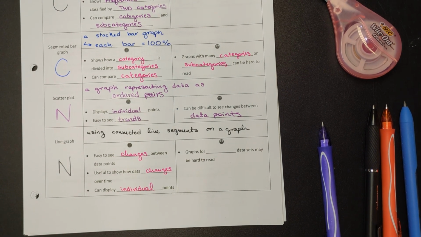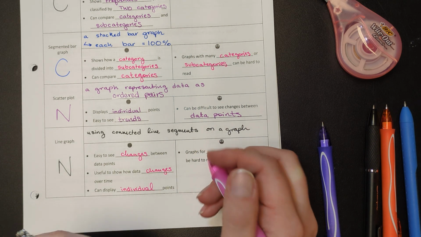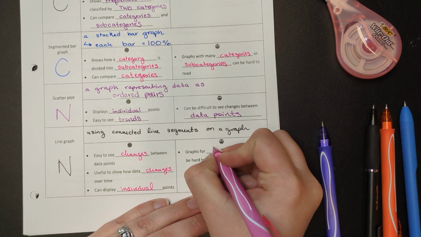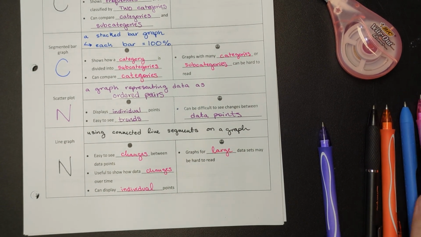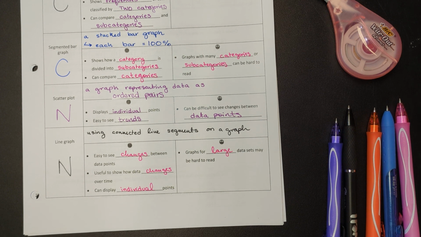What do you think would be a bad thing? Graphs with what kind of data? Or what would you not want to graph? Yep, I don't want to graph a lot of stuff. If you had 50 different data points, you'd literally have to make 50 dots and 50 lines, and no thank you. So graphs for large data are hard to read, because that would just be confusing.